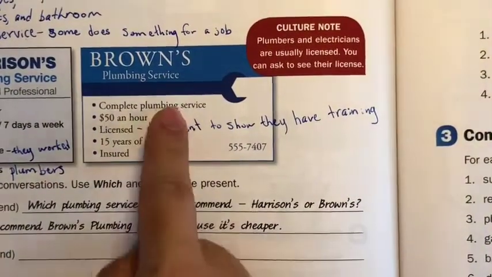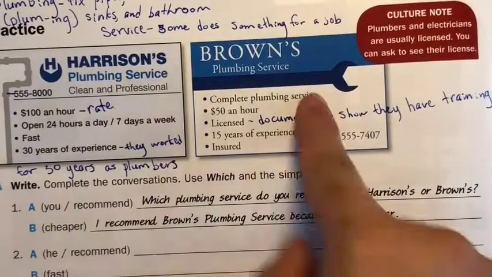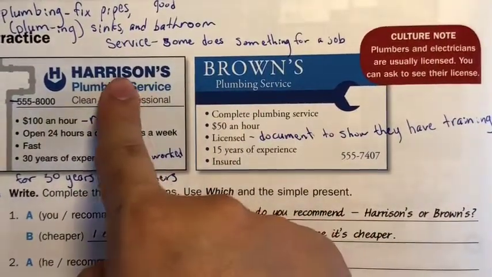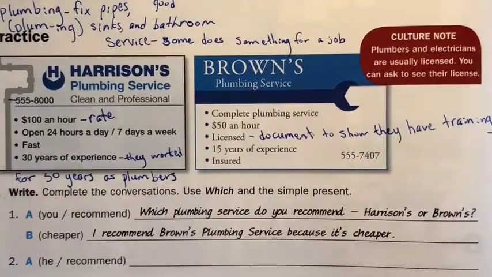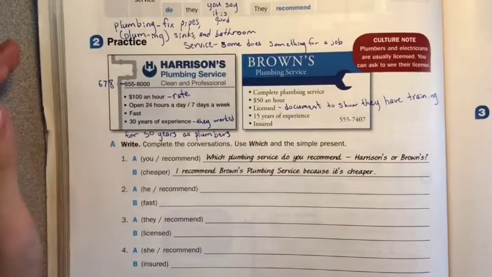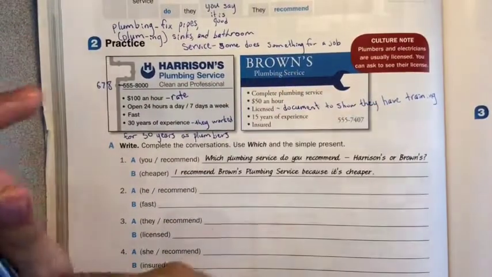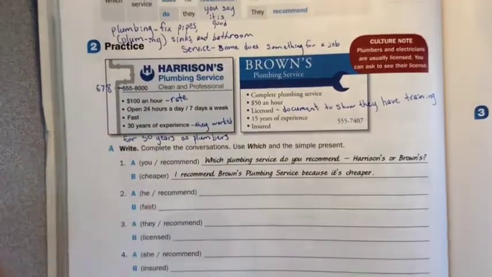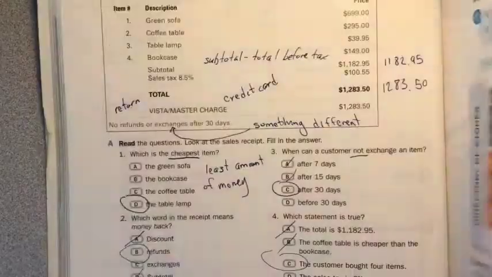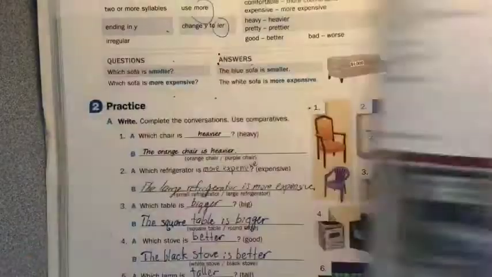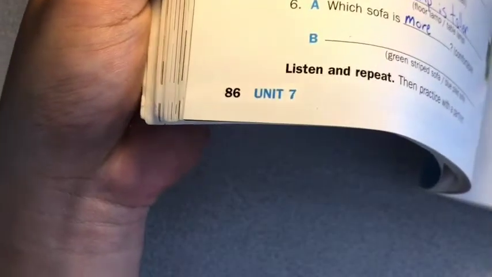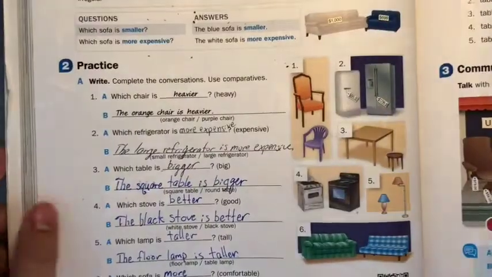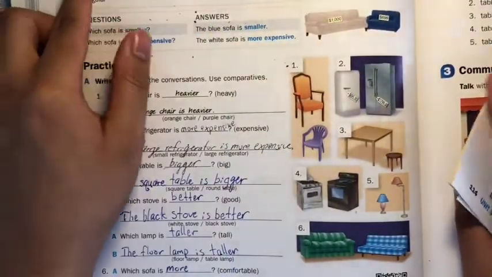Okay, so now we have 2 different plumbing services. We have Harrison's and we have Brown's. So now we are going to compare 2 different services, 2 different plumbing services. And when we compare 2 things, we're doing 2 comparisons, like on page 86. On page 86, we learned how to compare 2 things.